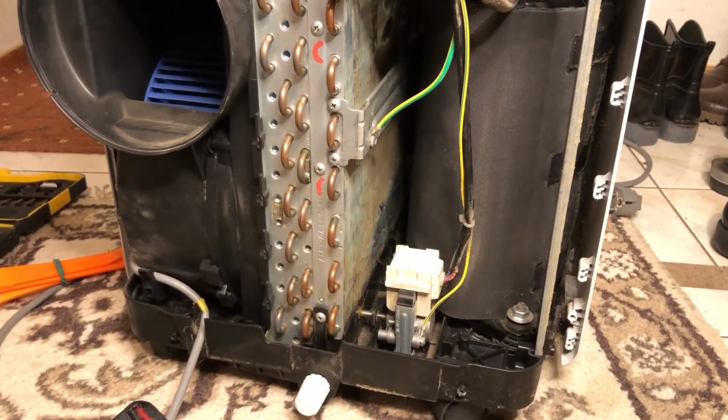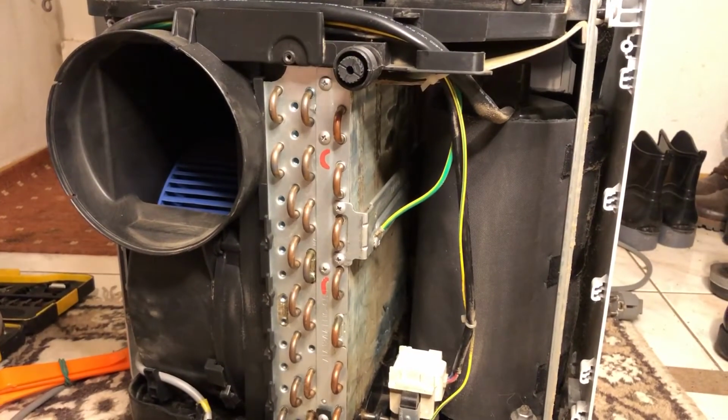Anyways, let's button this up. Oh god, I need this AC. I'm sweating bullets right now.